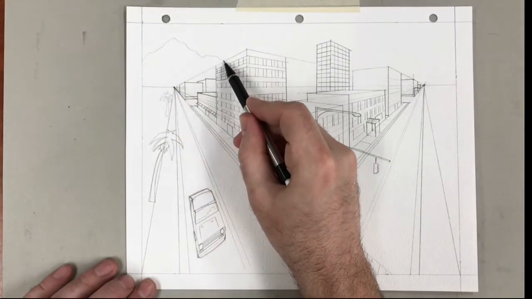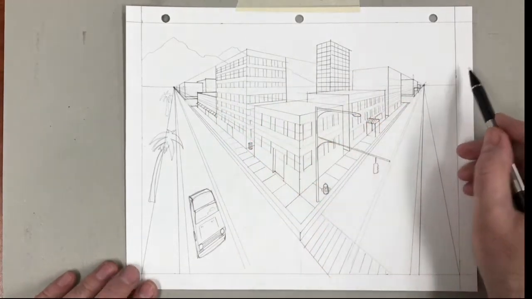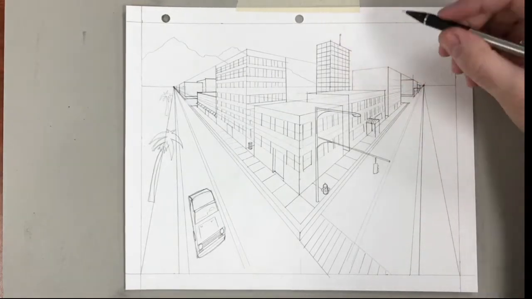And now some final details: a series of overlapping mountains, an antenna, and one last tree.